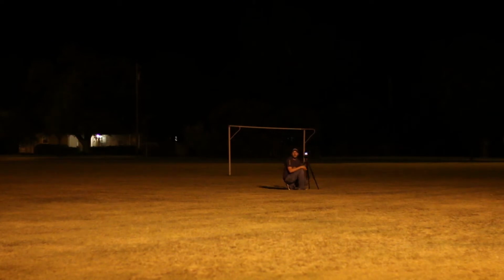What we're gonna do now is we're gonna go right on the edge of town, and we're gonna see how many stars we see there. I think this is where we're gonna start seeing a dramatic increase in the amount of stars that we can actually capture. So let's head that way.